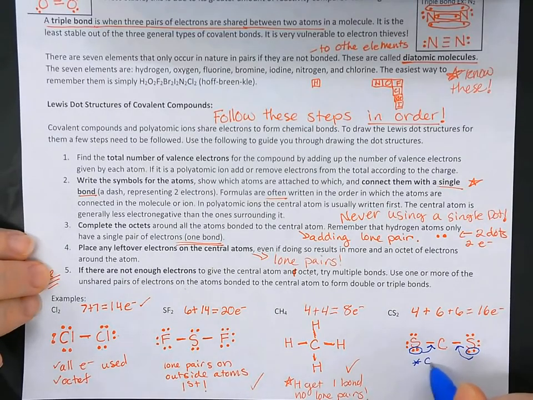So we're doing this because carbon doesn't have an octet. So we move electron pairs to share.